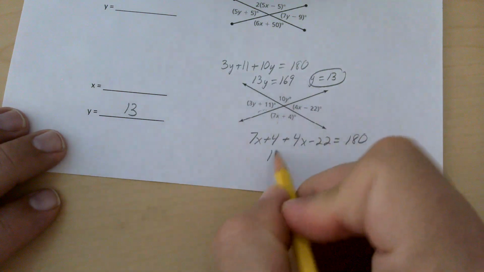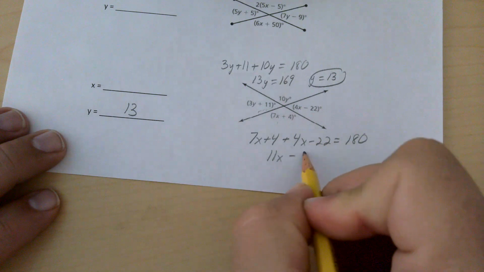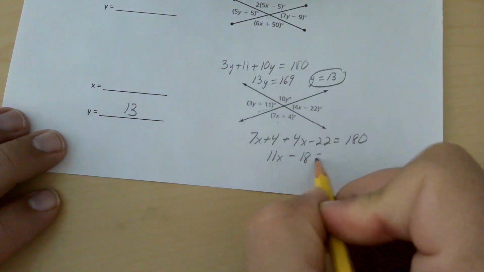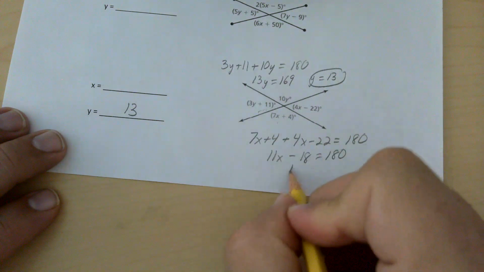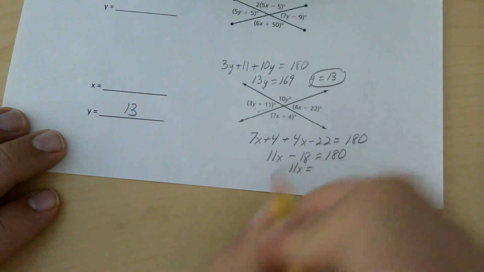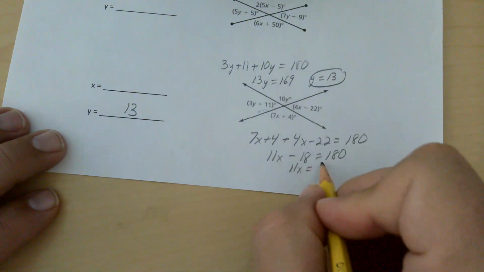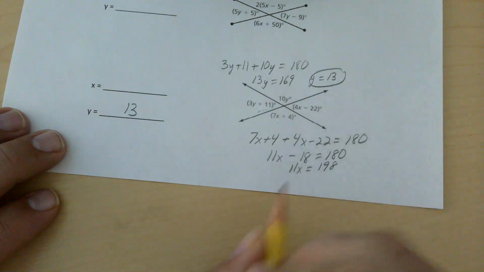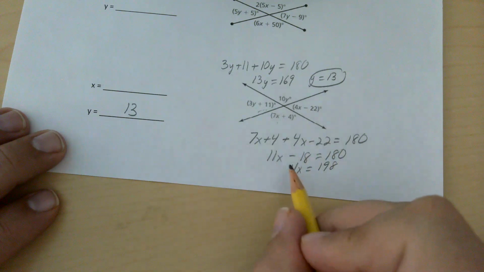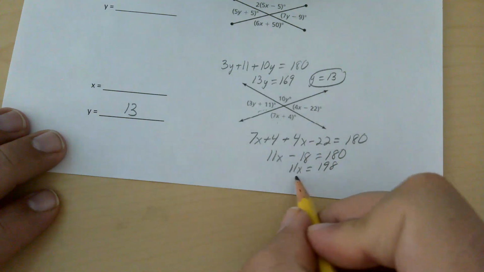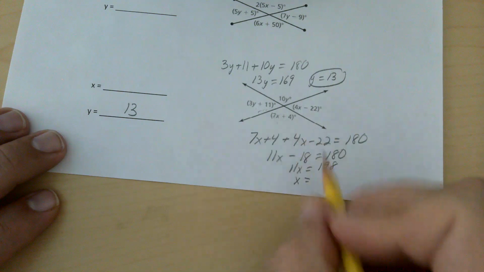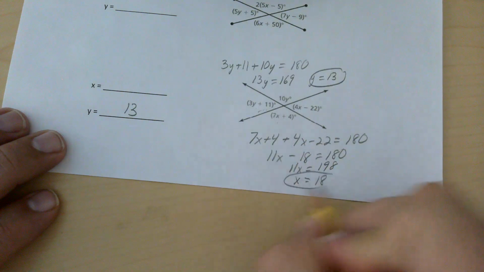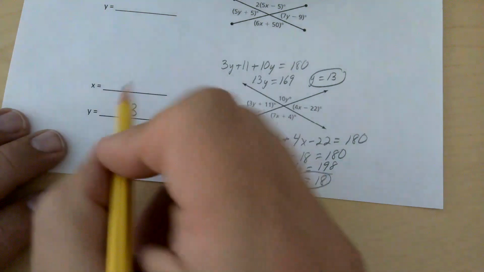So I'm going to have 11x, and then this will be a minus 18 equals 180. I'm going to use the addition property. I'm going to add 18, get 198. Then I'm going to use the division property, so I'm going to divide by 11. And when we divide by 11, we get a nice 18. And you'll have a calculator to help you divide.